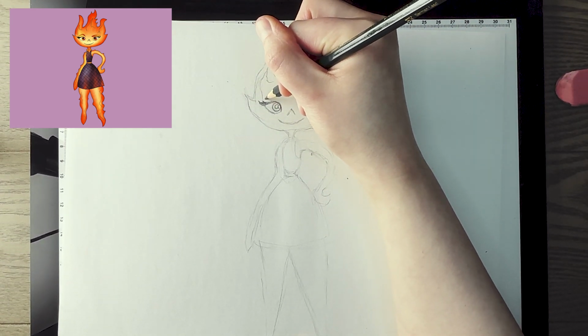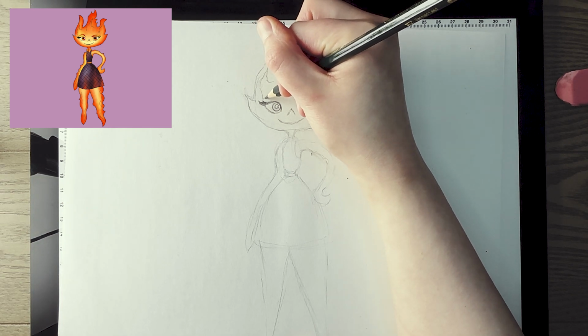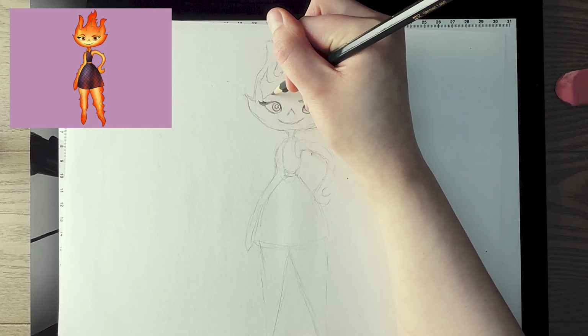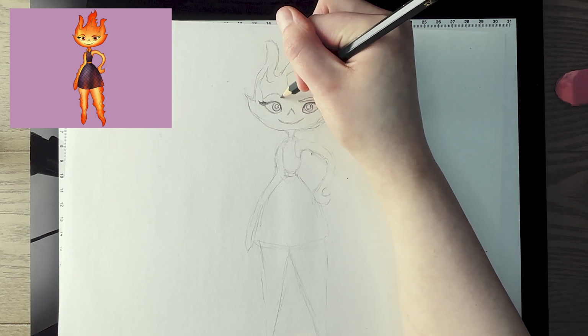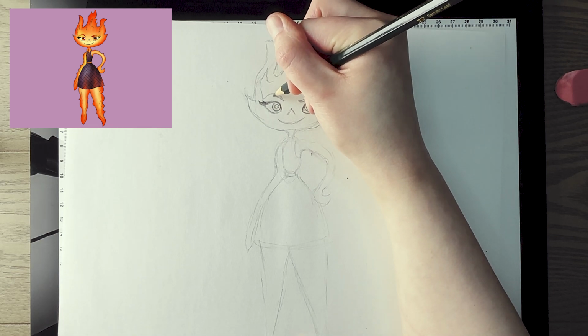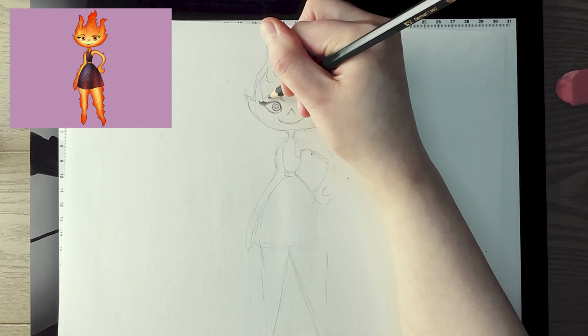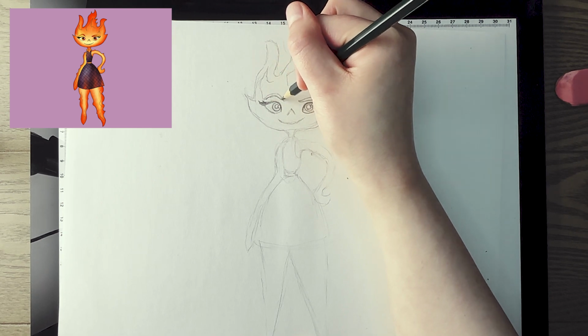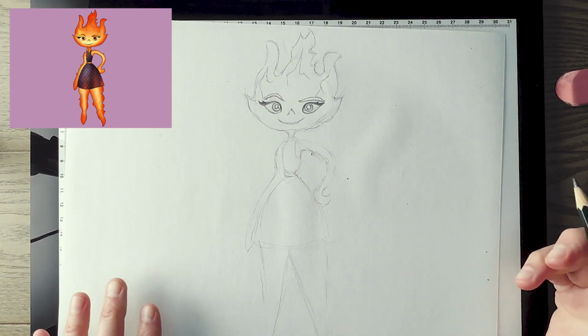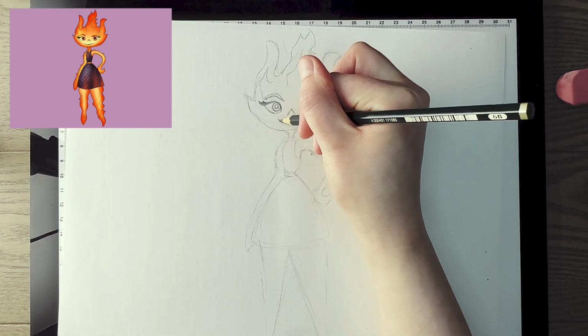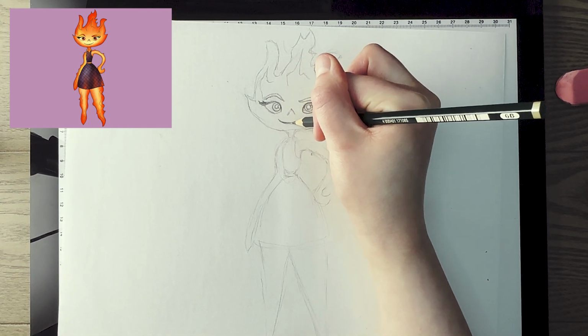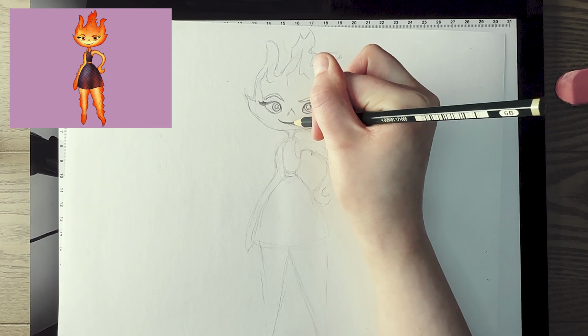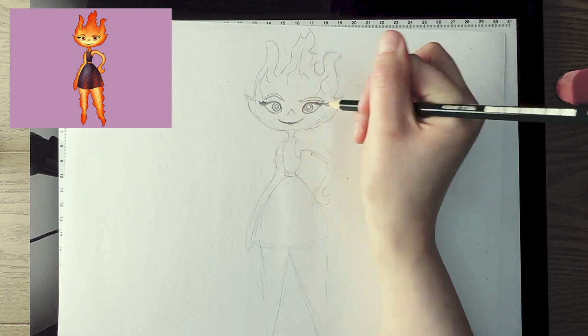So I'm gonna start over here, and it has a big curve. And then again, the point of it is gonna end roughly where this starts. And again, it gets thicker in the middle and then thins out a little bit more at the end. So there's her eyebrows. And then her mouth, it gets a little bit thicker in the middle and then thinner again toward the edges, like that.